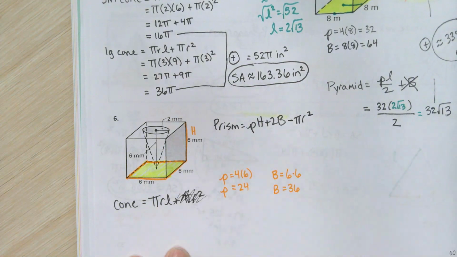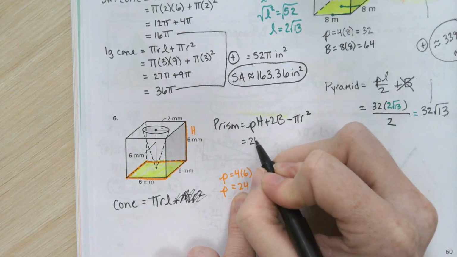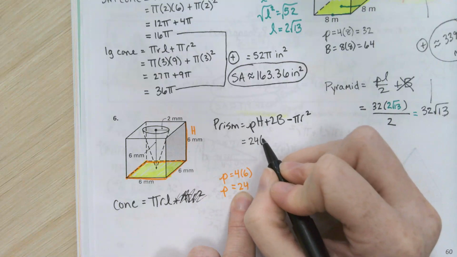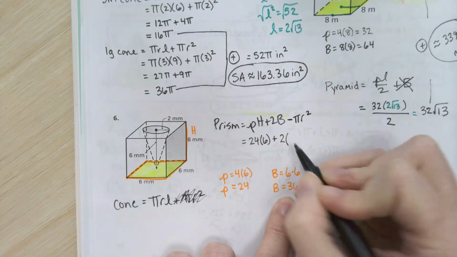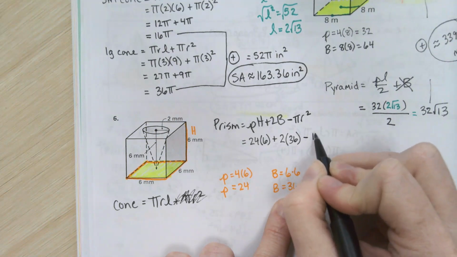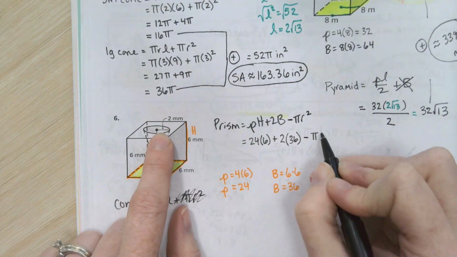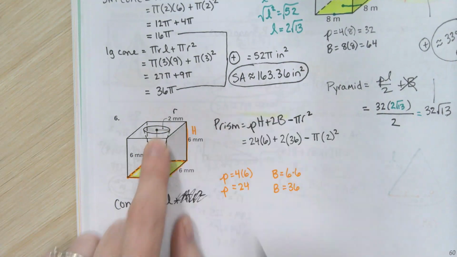So if we start to plug that in for our prism calculation, we've got our perimeter of 24, our height of the prism as 6, and then 2 of those 36 bases, but that circle needs to get opened up. So we need to remove a circle that has a radius of 2.